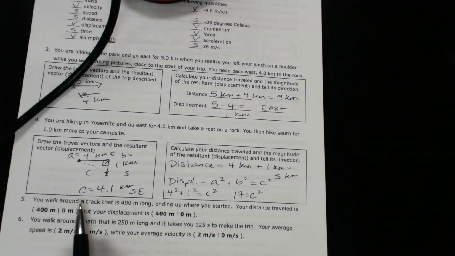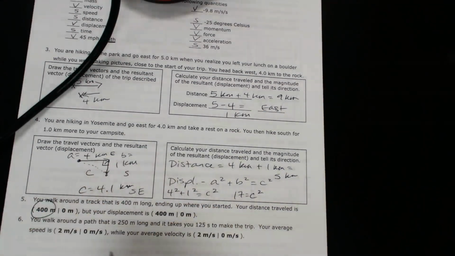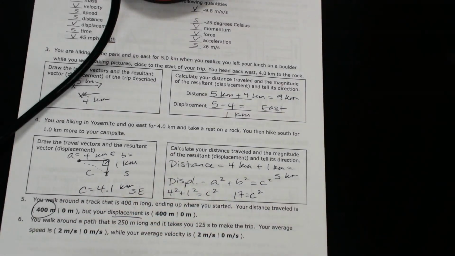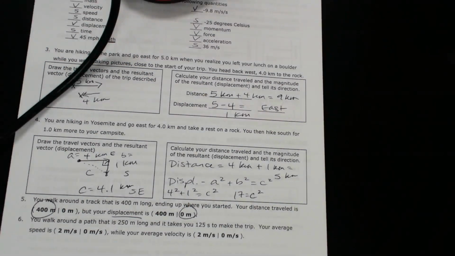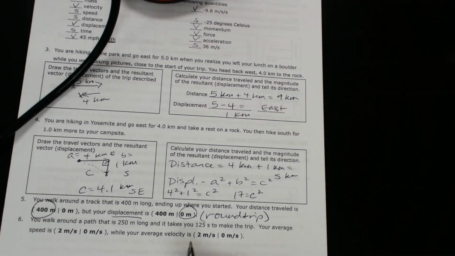All right. You walk around a track that's 400 meters long, ending up where you started. Okay. So your distance traveled is going to be the 400 meters because you went around this track that was 400 meters. But displacement is the difference between our starting and ending point. And so if we ended where we started, our displacement is actually 0. That's just one of those weird things in physics, is that you can walk a whole long distance, but if you end in the same place you began, if you make what we call a round trip, then your actual displacement, your difference between starting and ending point, is going to be 0.